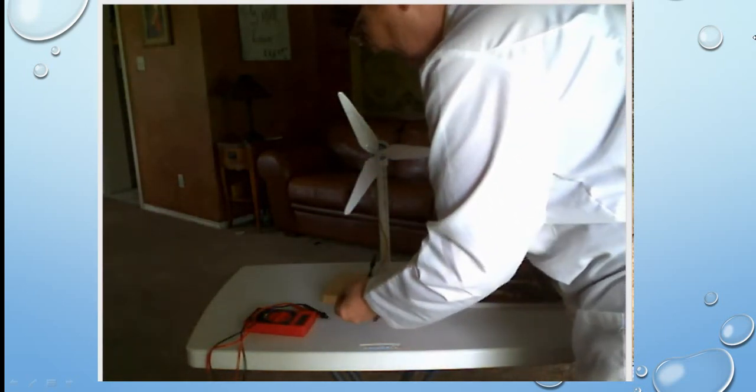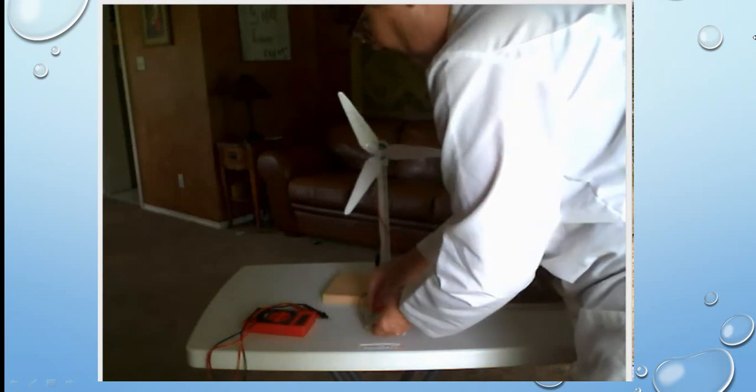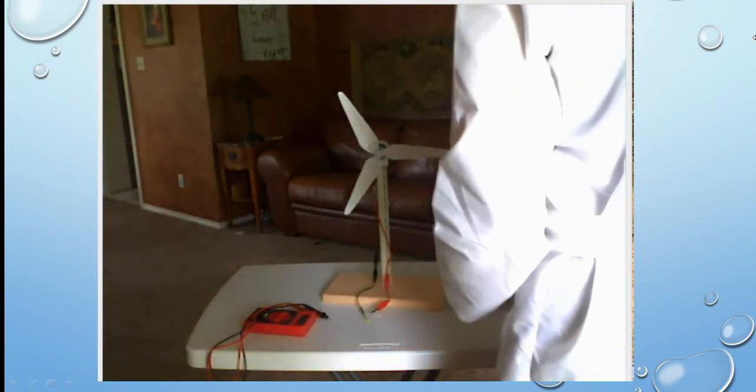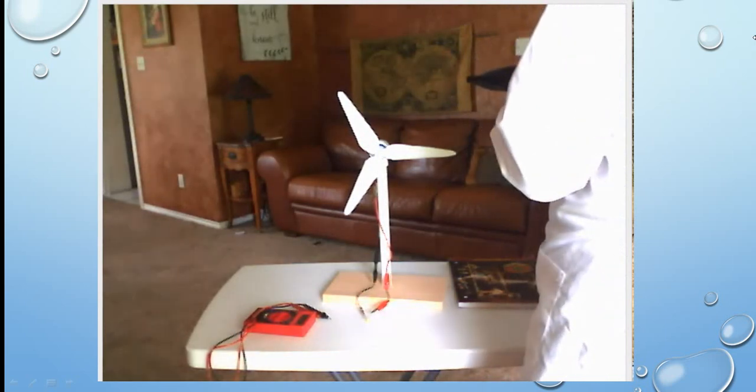So I'm just going to connect these, get a good connection. Then I'll get our wind blowing. Can you see that little light going there? If it turns on, you should be able to tell.